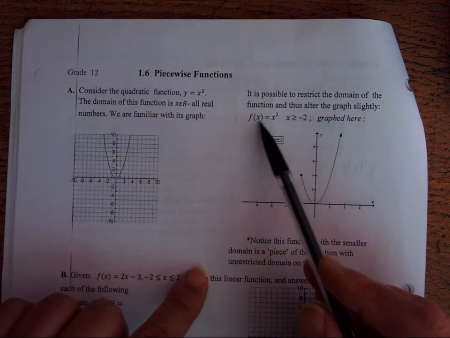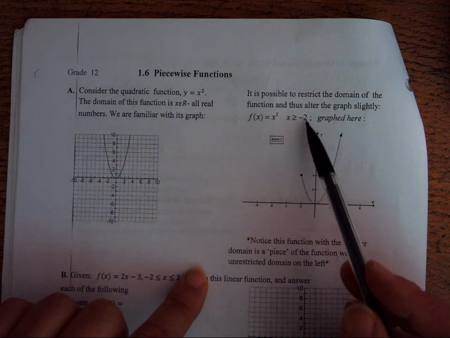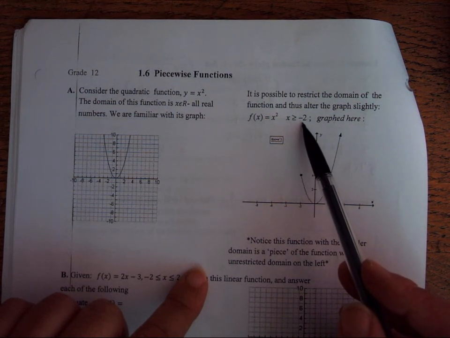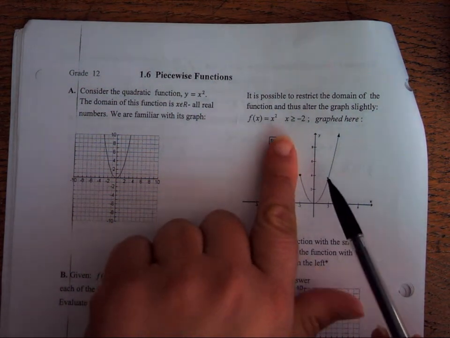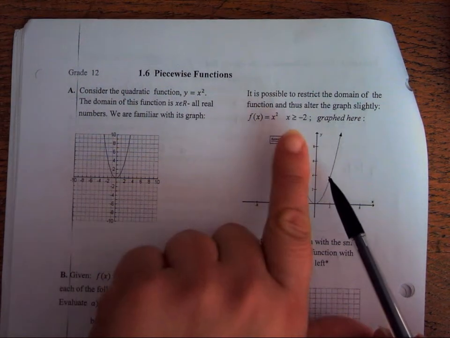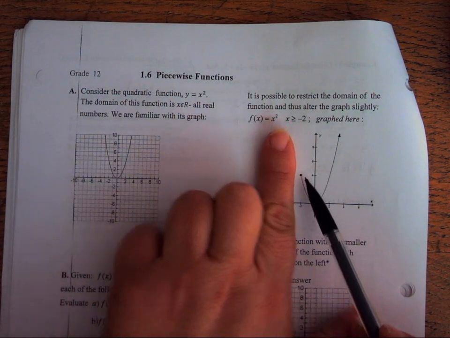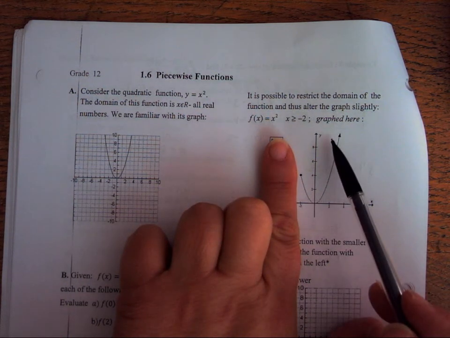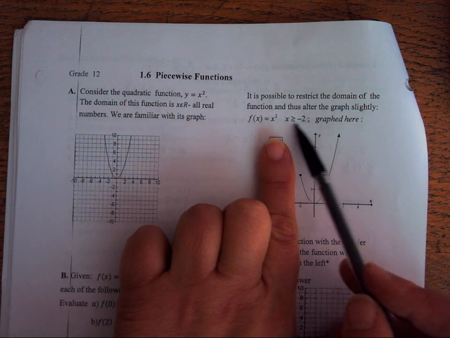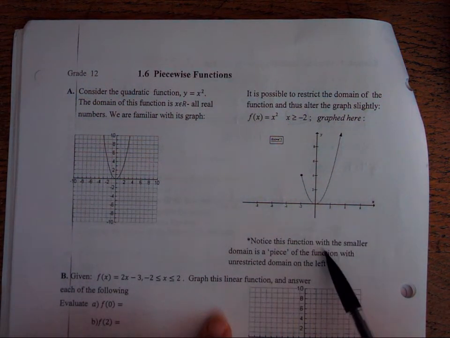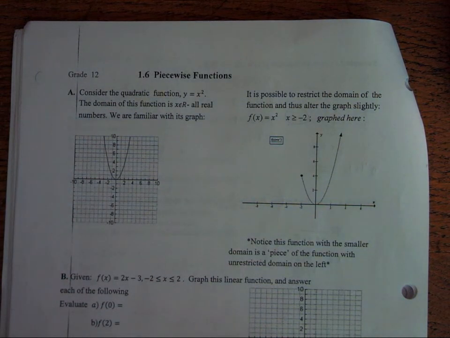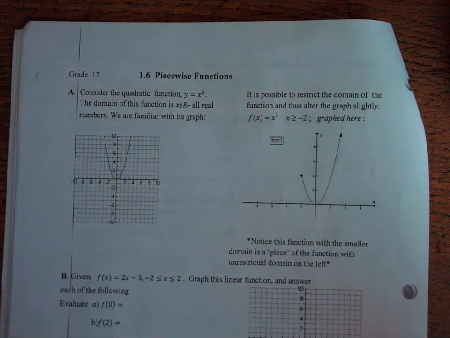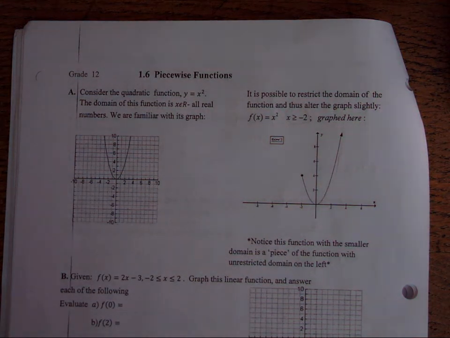So if we have, let's say, f of x equals x squared, but the domain is x greater than or equal to -2, okay? So you sketch the whole thing, but then you should not be taking where x is less than -2, only take where x is greater than or equal to -2, because the domain is restricted now. Notice this function with a smaller domain is a piece of the function with unrestricted domain on the left, okay. So we call this a piecewise function because you take one piece of another function.